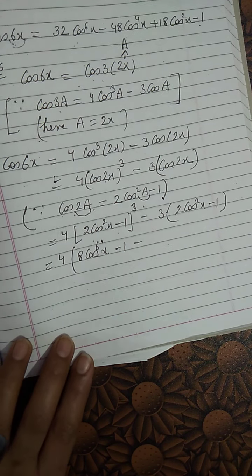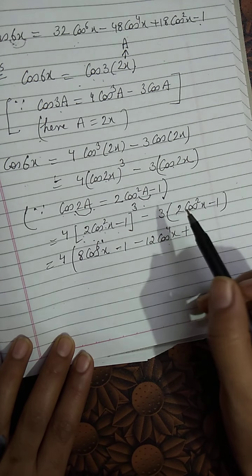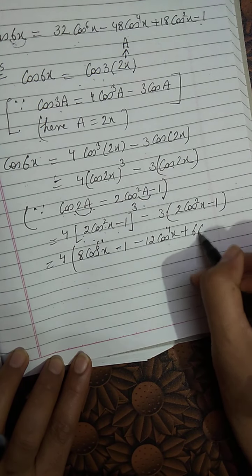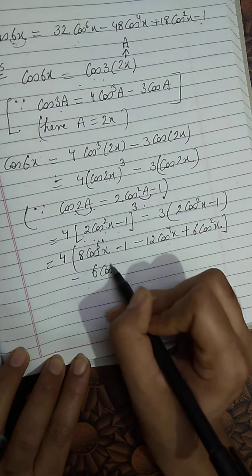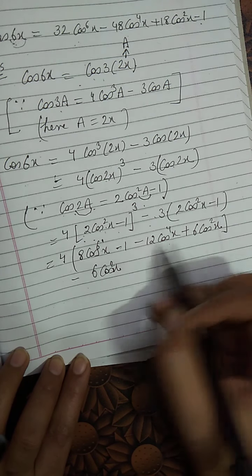3a square b. A square is 4 cos raised to power 4x into 3, minus 12 cos raised to power 4x, and then plus 3 into 2, 6 cos square x as such, minus 6 cos square x, and plus 3.